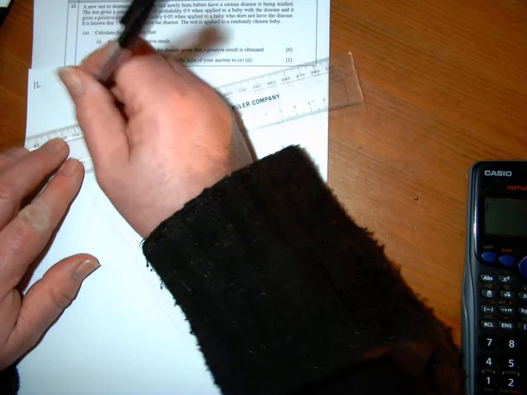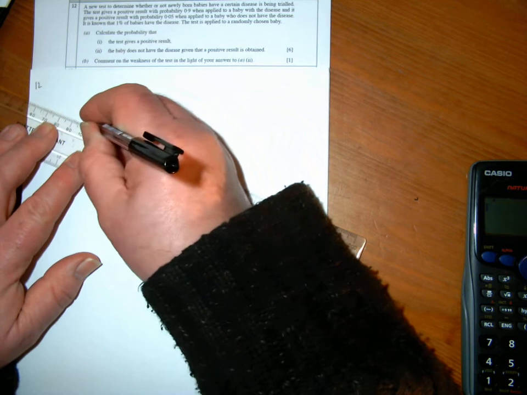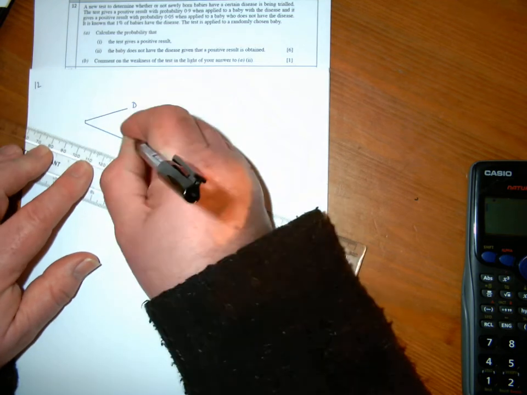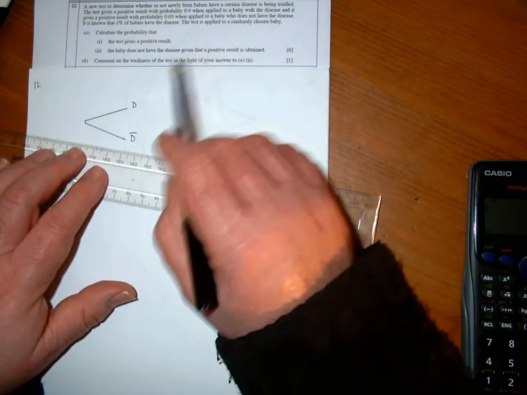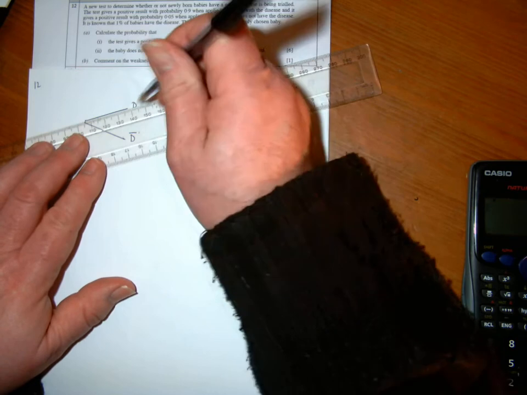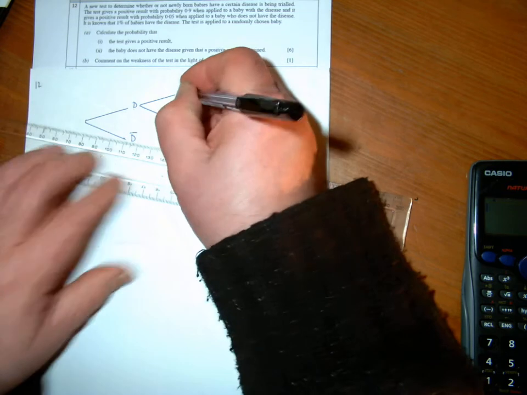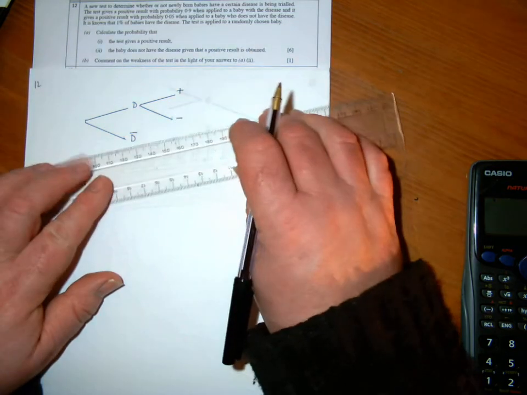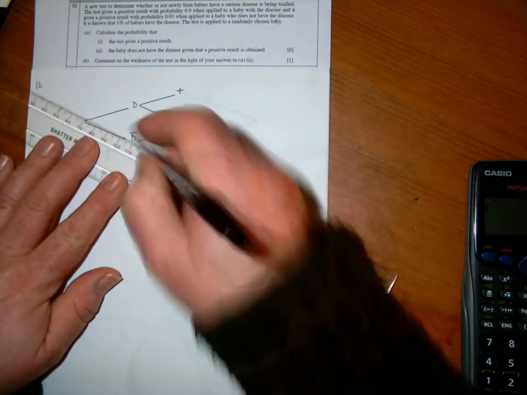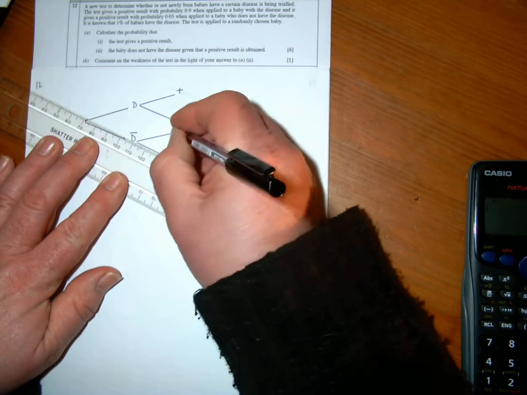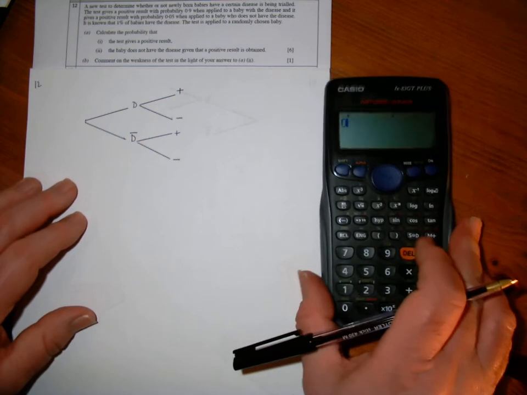Okay, so the first decision is whether the baby has the disease or not. So my first branch is showing the disease or not disease, and then the second thing is whether the test is positive or not. So the choice here, positive or negative, and the same choice comes out if it doesn't have the disease. So either the test comes out positive or it doesn't come out positive.